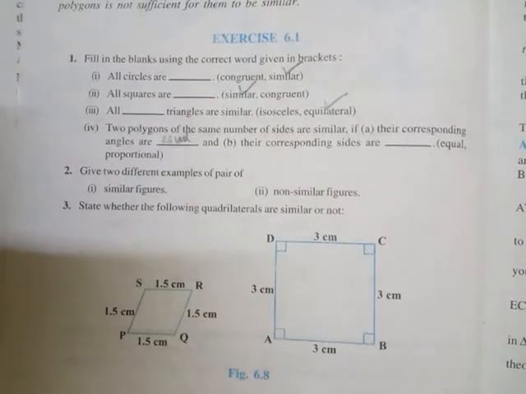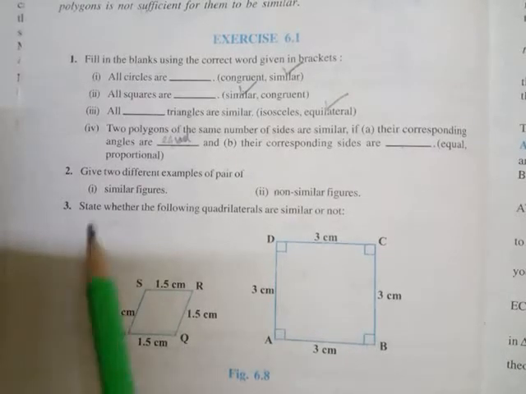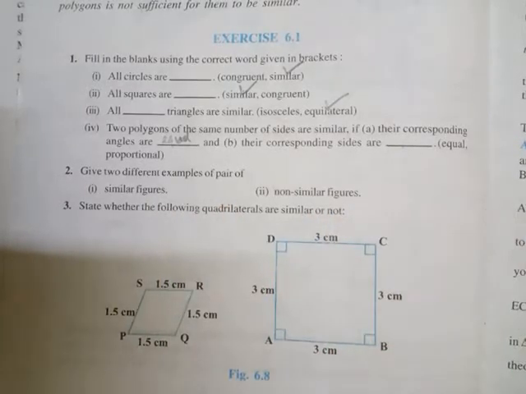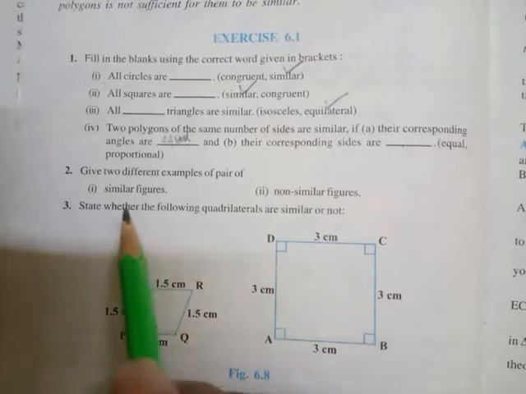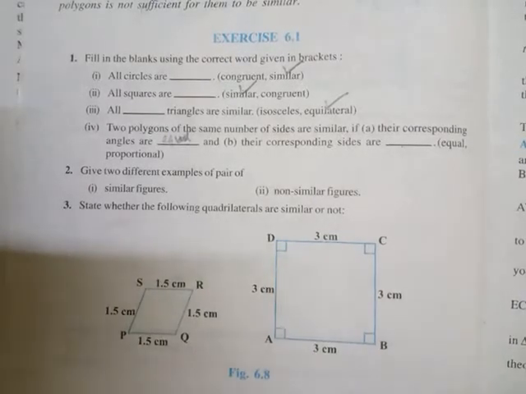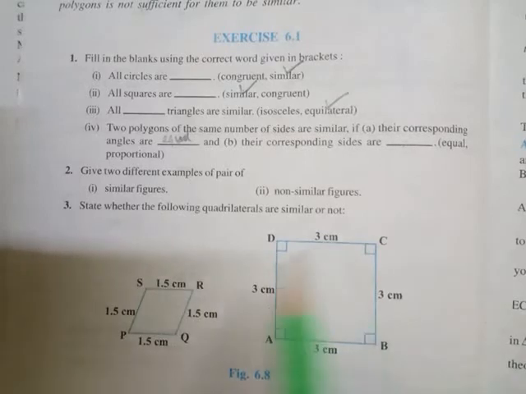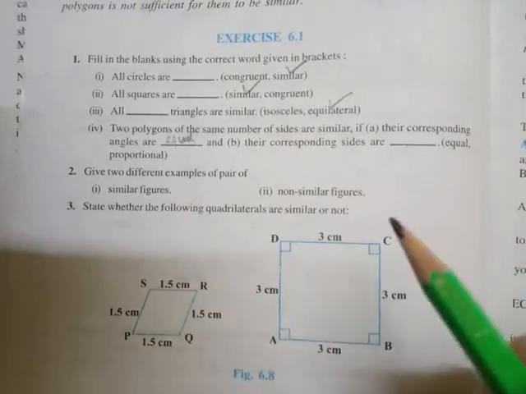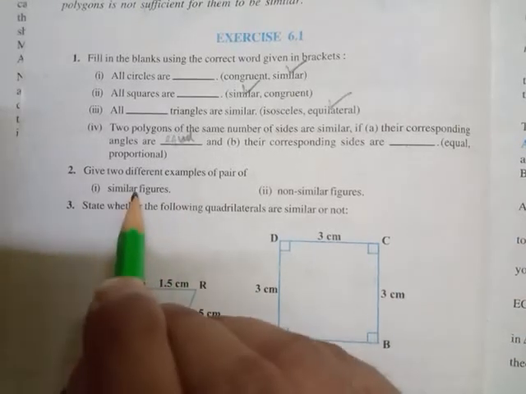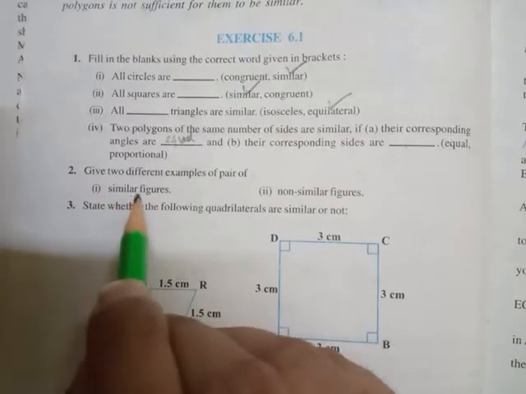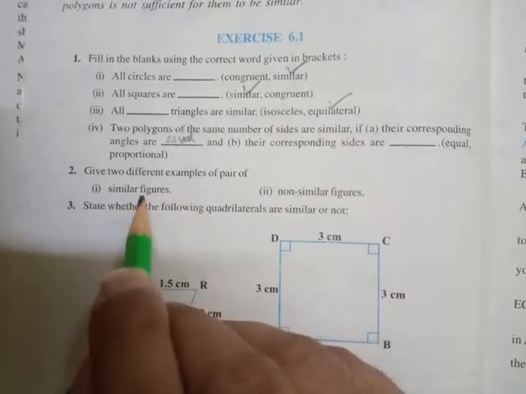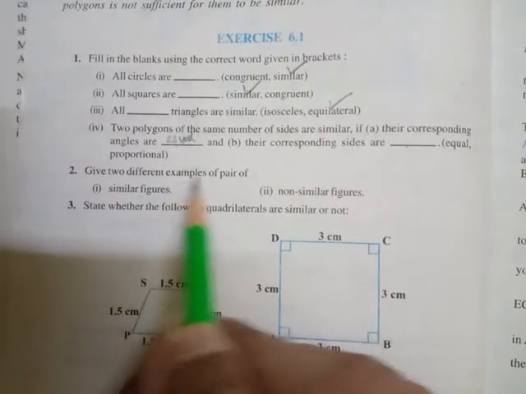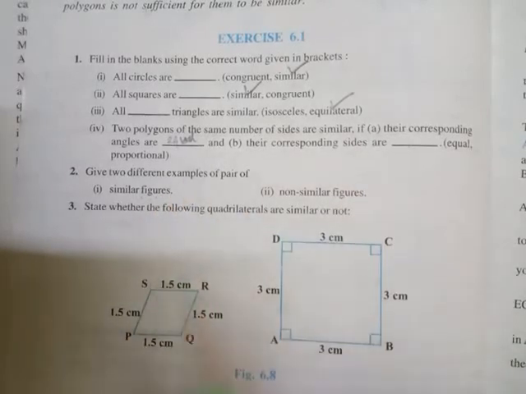Look students, for exercise 6.1 question number 2: give 2 examples of pairs of similar figures and non-similar figures. So we have to give some examples. For similar figures, I am not writing here, I am just telling the answer. For 2 Roman 1, similar figures may be 2 circles or 2 squares. So the answer is any 2 circles and any 2 squares. This is the answer of 2 Roman 1.